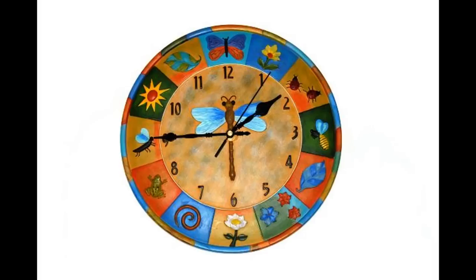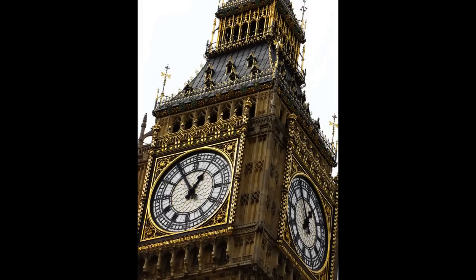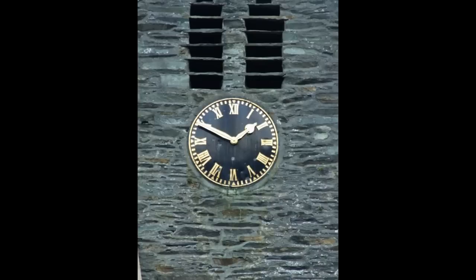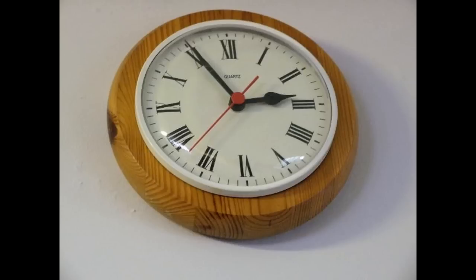Quarter to 2. 5 to 1. Quarter past 9. 10 to 2. 5 to 3.